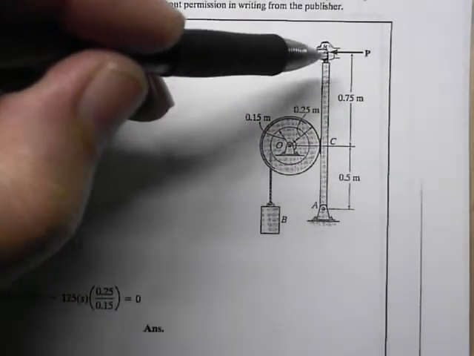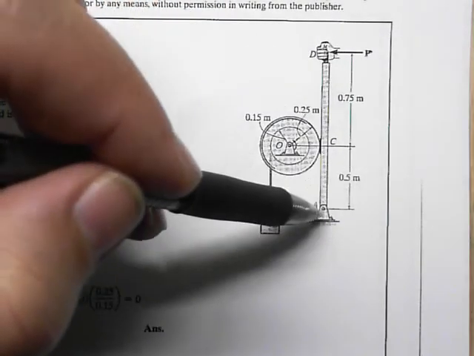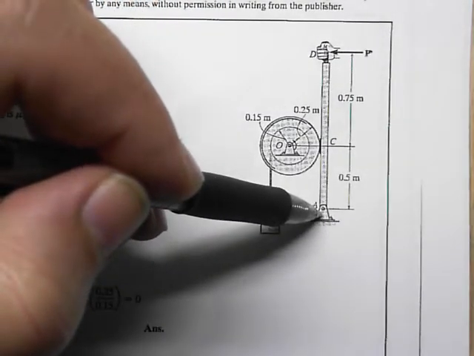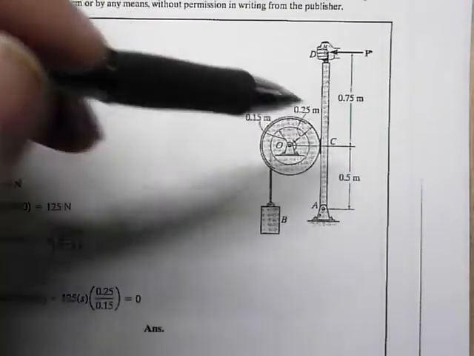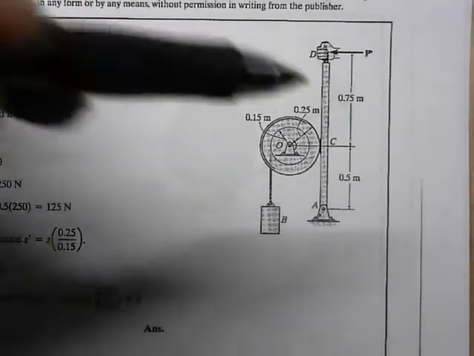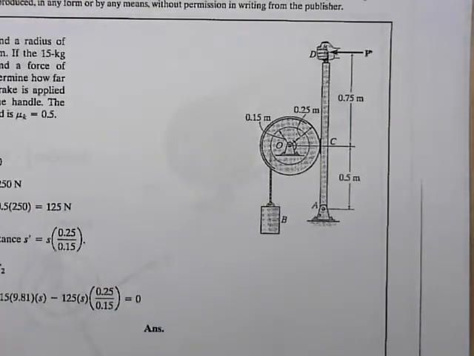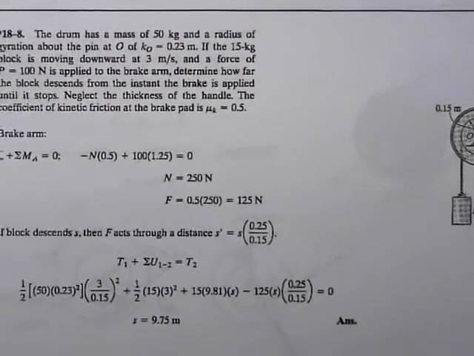And what we have here is a handbrake, where someone will impose a force here at point D on a lever that's pinned to ground here. And so the force is amplified because of the lever action. And the question will be something about how the braking action works and what kind of speeds we might get, etc. So let's see what the details of the question are now.